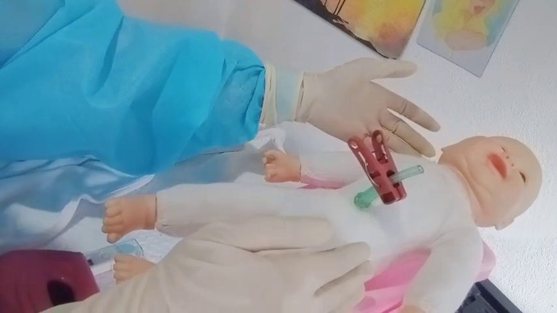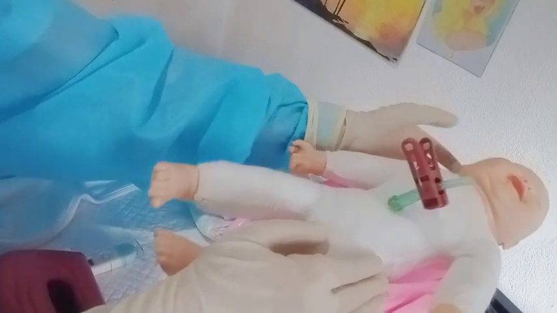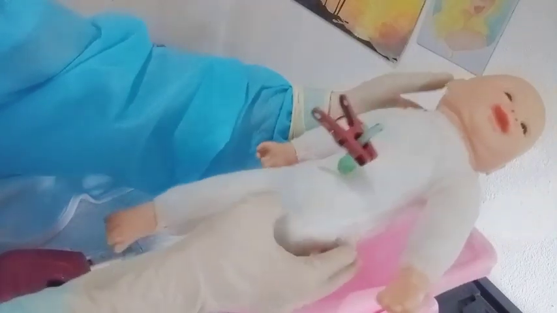Weight of baby 2.5 kilograms. Dress and wrap the baby.